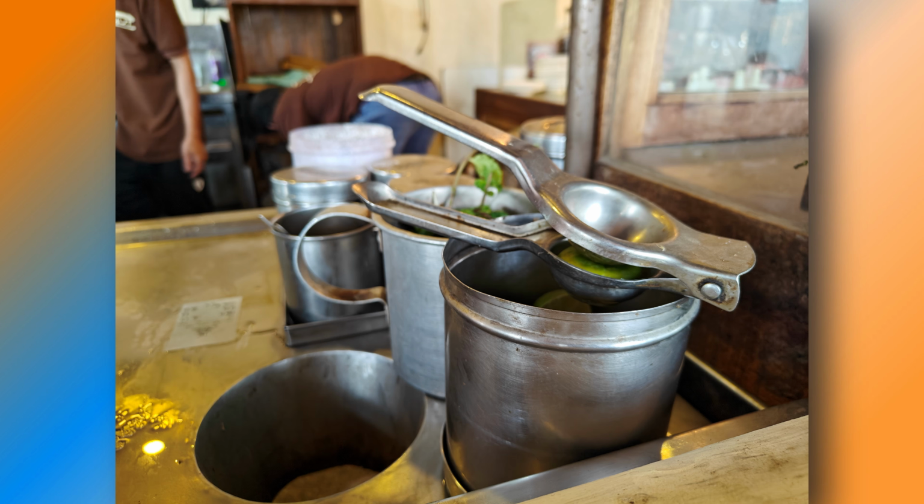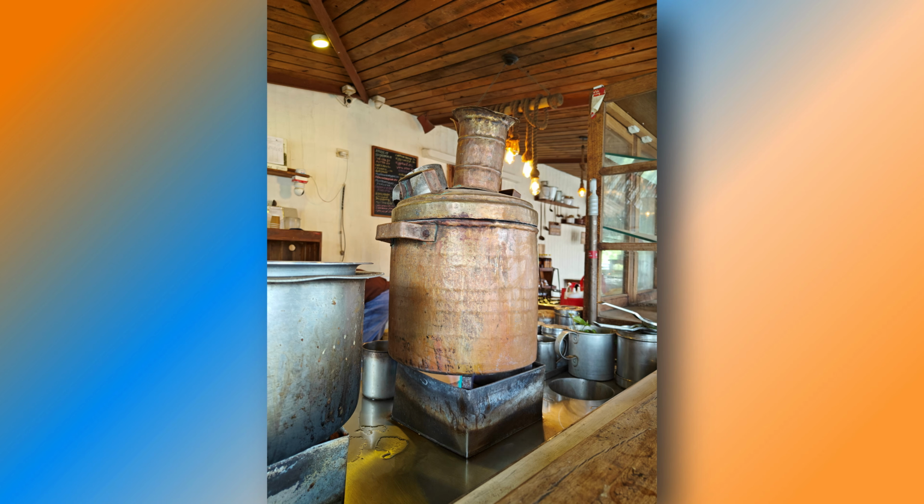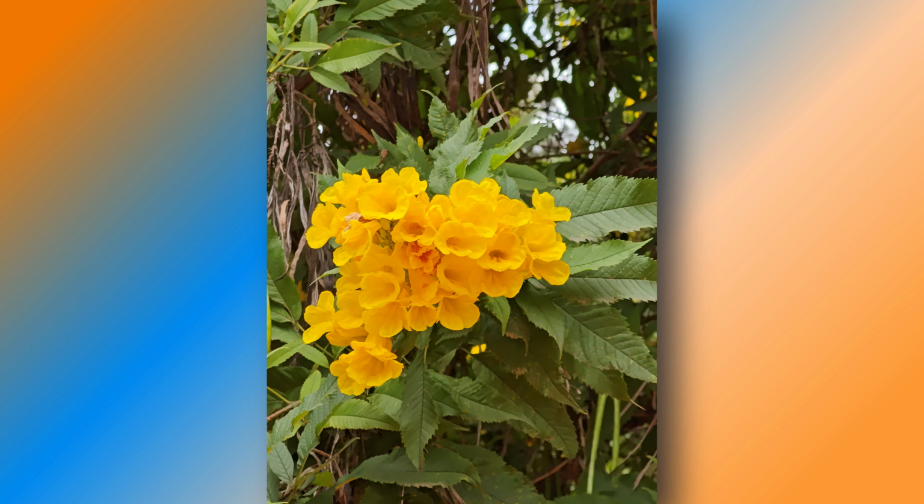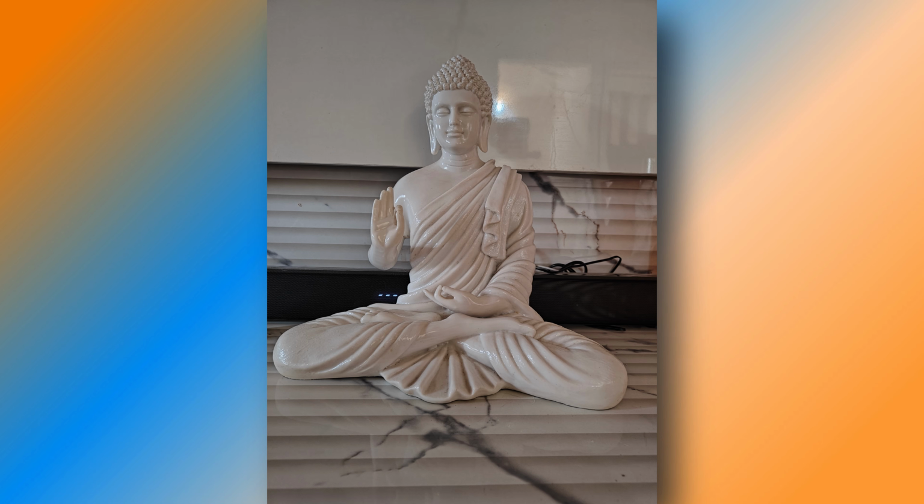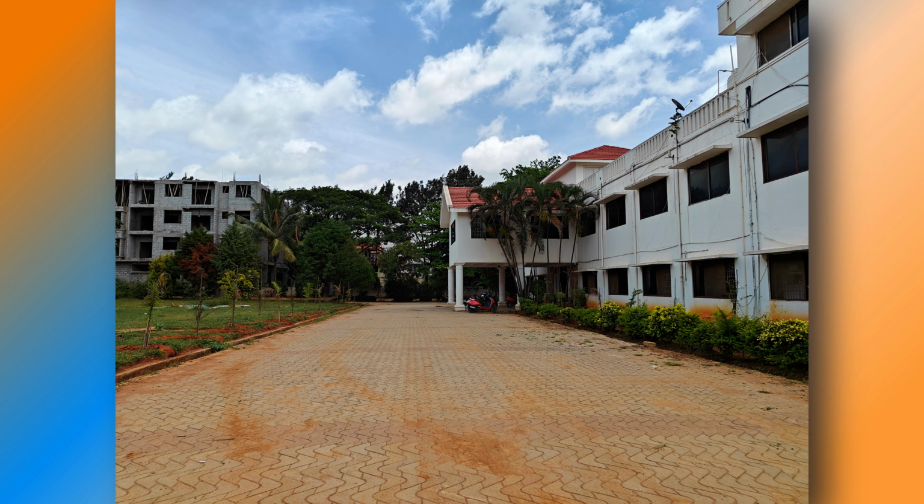With no doubt, OnePlus 11 delivers great sharpness. Textures such as the surface of the cooking pot, the leaves of the tree, and even the fine details on the Buddha statue are captured clearly. The focus is crisp, especially in the close-up, and the camera handles depth well, as seen in the mirror reflection shot. The colors are natural yet vibrant.